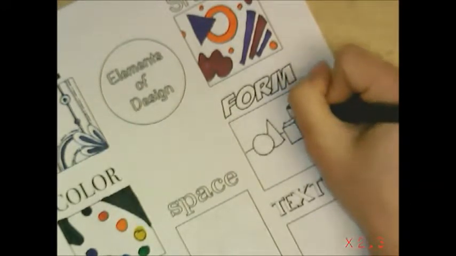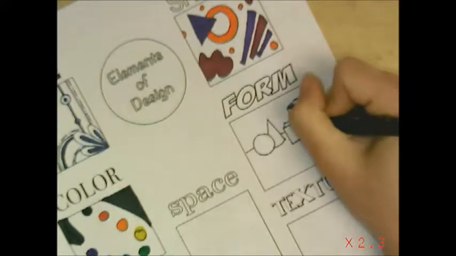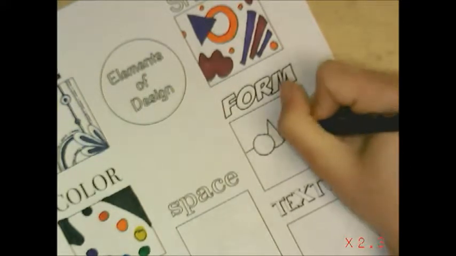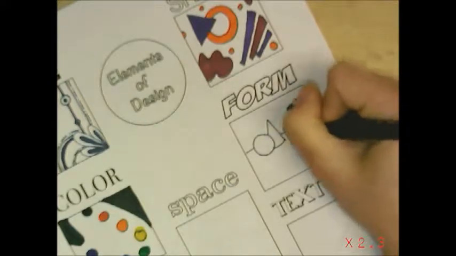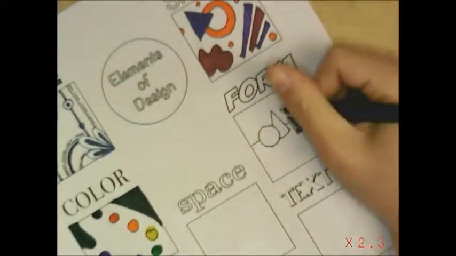So I'm just doing this with a Sharpie here. I'm creating strokes, little hatch marks, to help show the form.